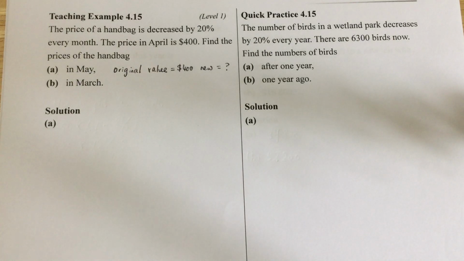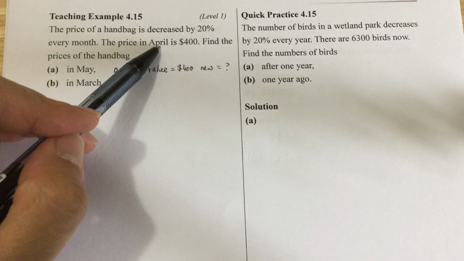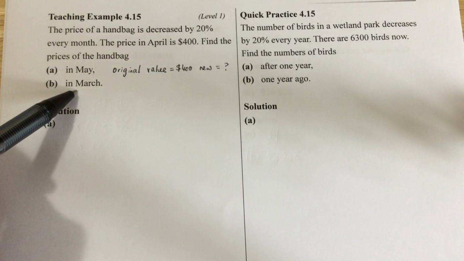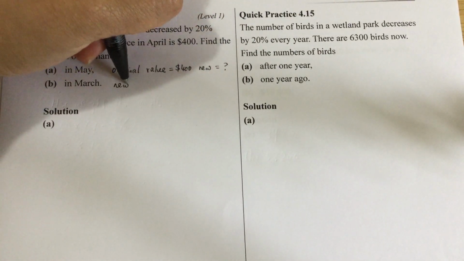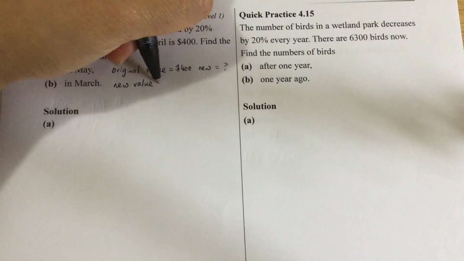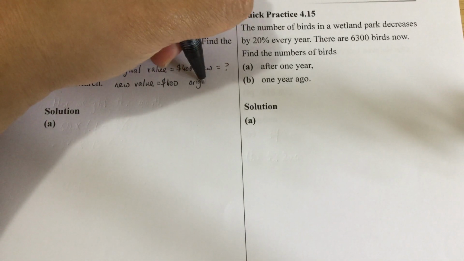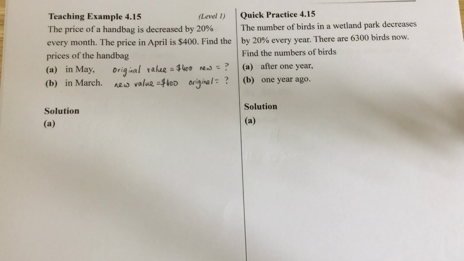Next, for part B, you will see March and April. This time I give you the new value, and you are going to find back the March one. So this time, the new value is 400, and you calculate the original one. So you must make sure which one you are going to do.